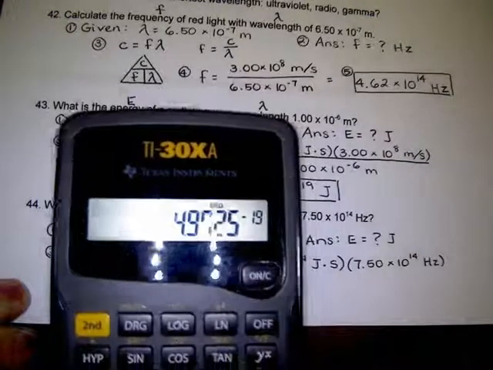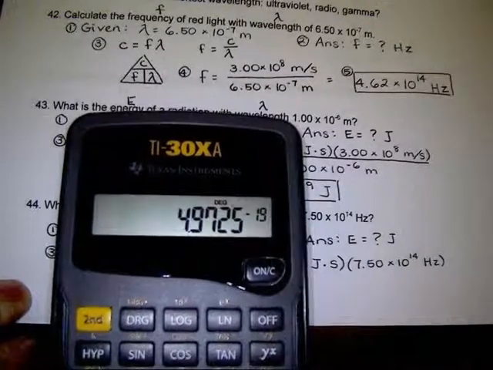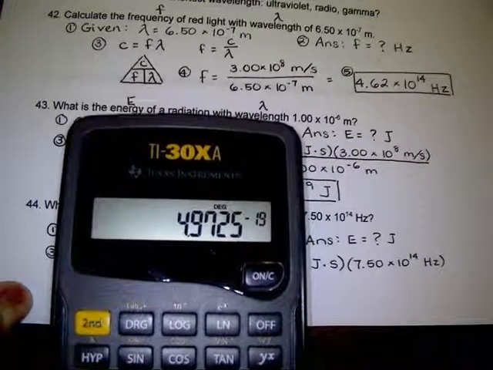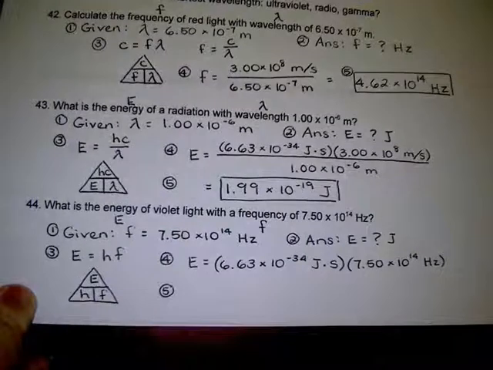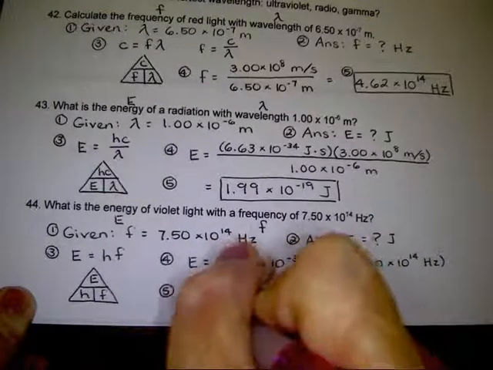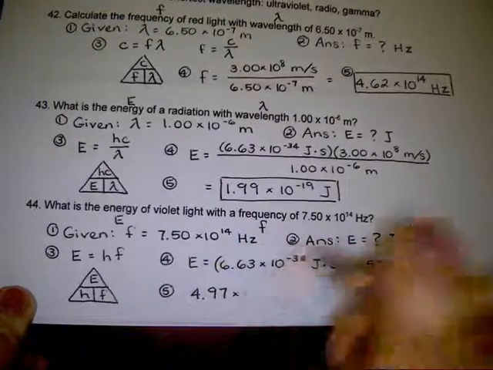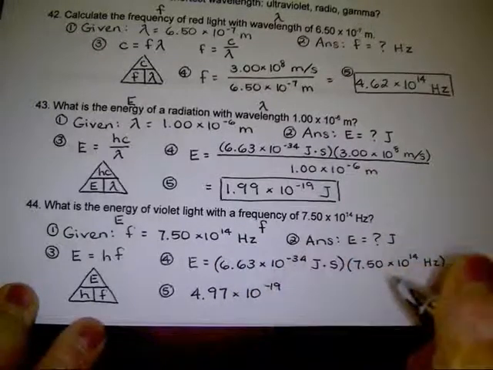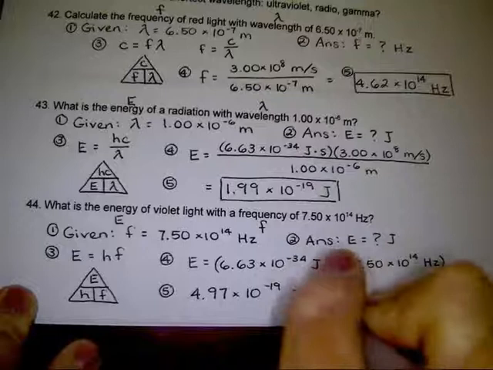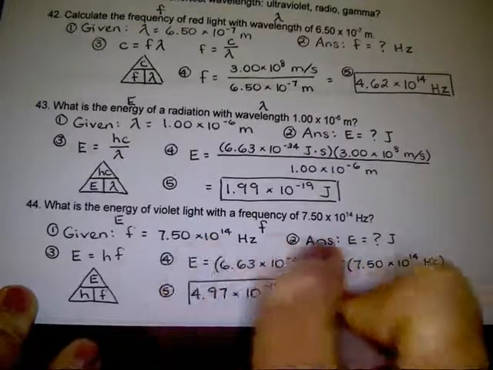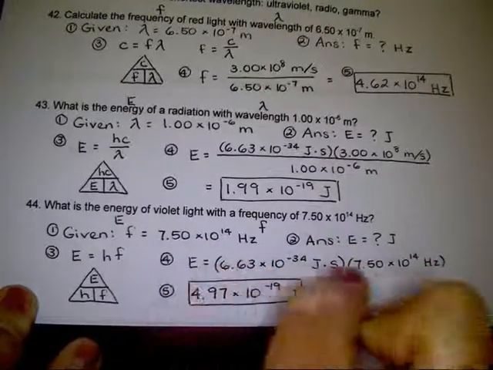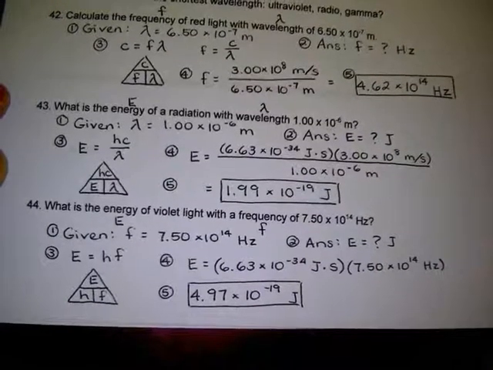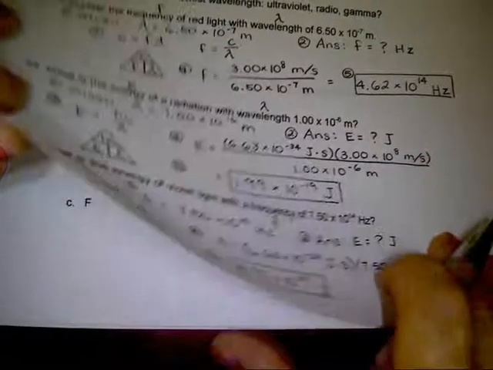And here is the answer from the calculator, 4.9725 times 10 to the negative 19. I need to round this to 3 sig figs, so it's going to be rounded to 4.97 times 10 to the negative 19 power, and the answer is in joules. Alright, so that's number 44. I'm going to go on to the next page.